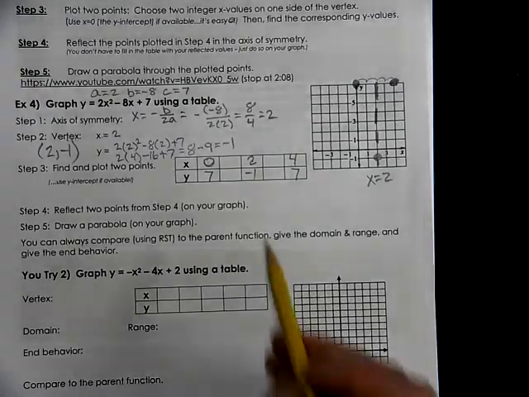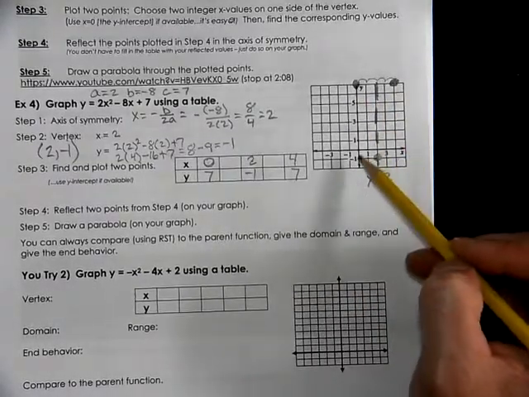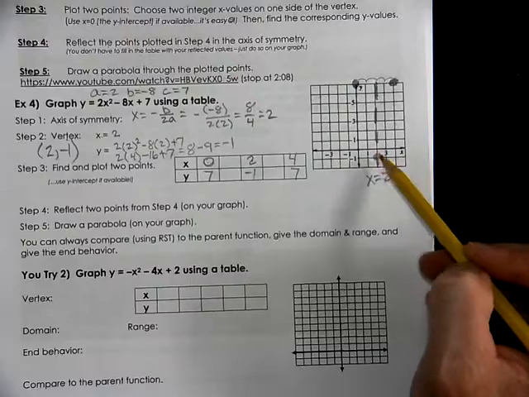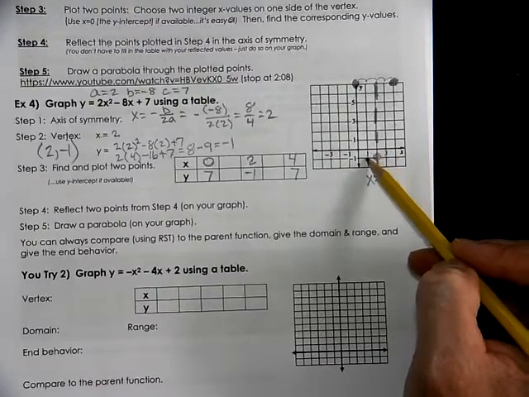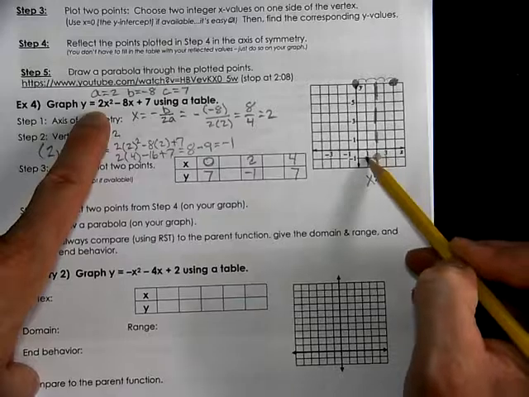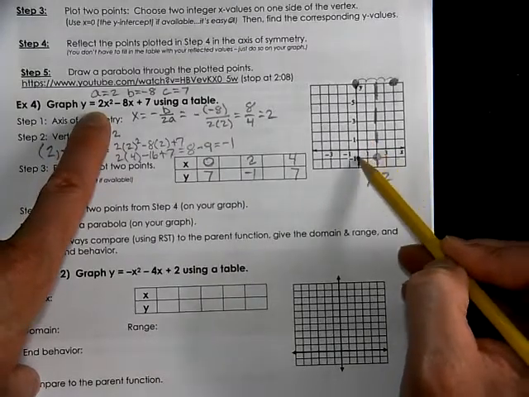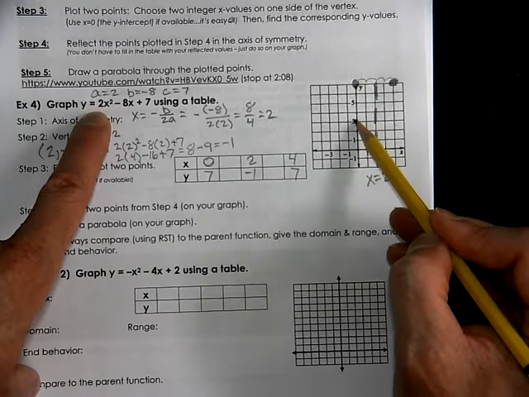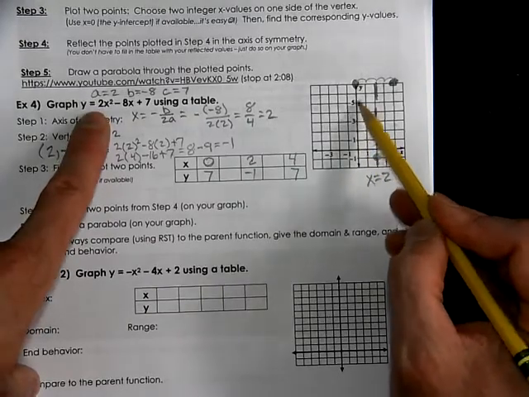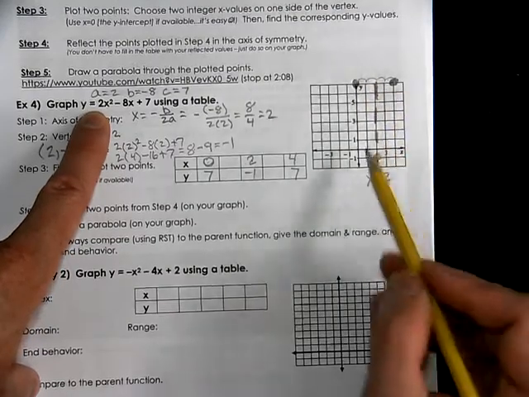Now I need to find a value that's in between those. There's multiple ways we could do this. We talked about the parent function, which would be over 1 up 1, but we need to times it by 2, so it's over 1 up 2. Over 2 up 4, but you got to times it by 2, so it's up 4 again, and voila, we're right there. It worked great.